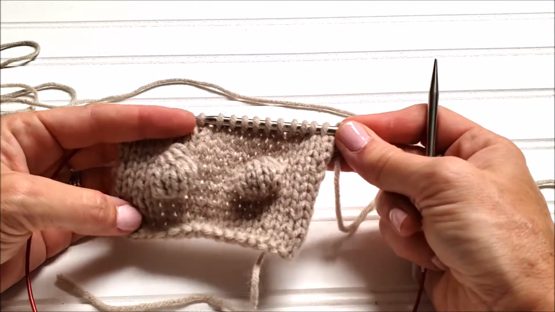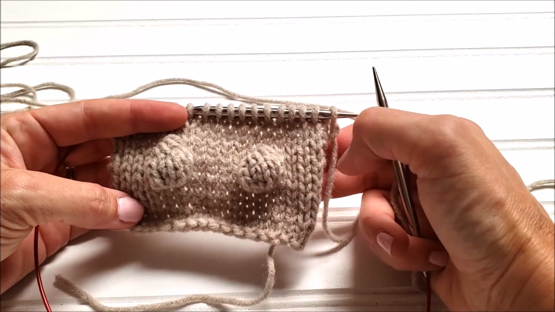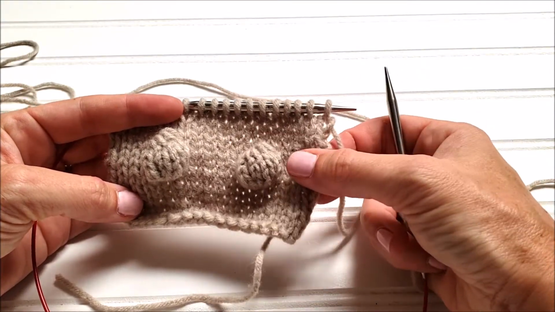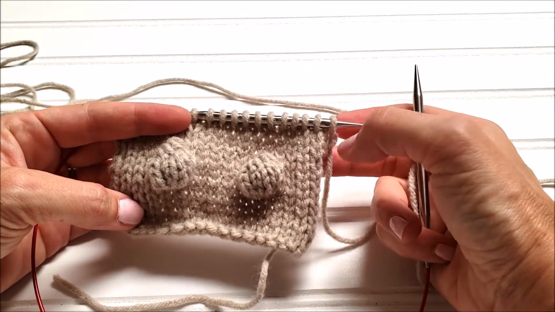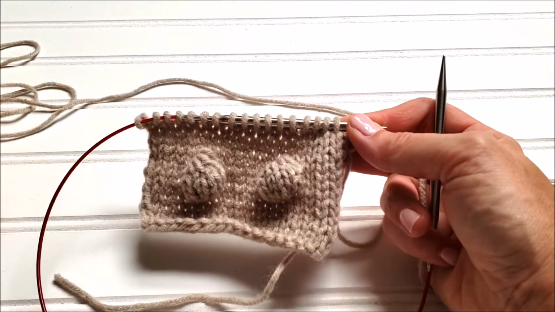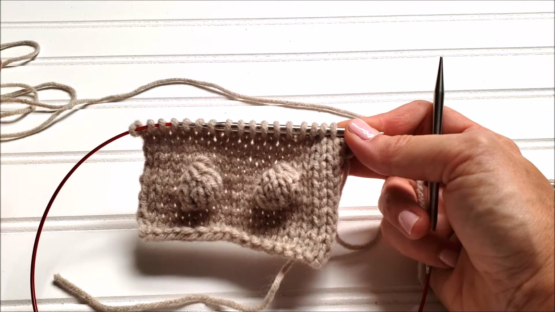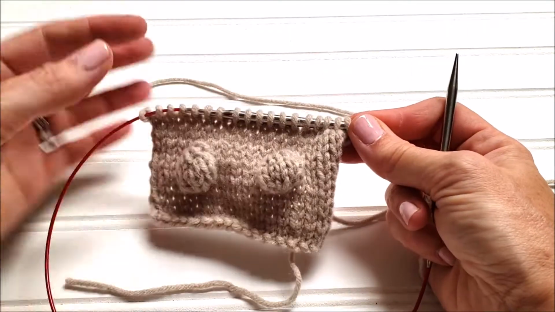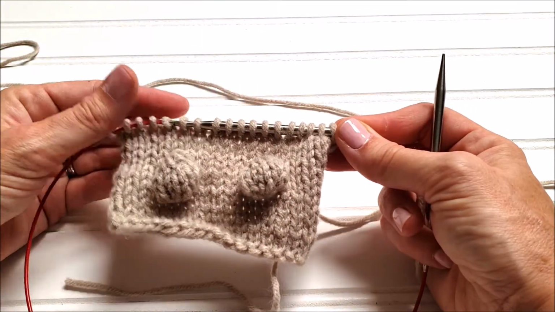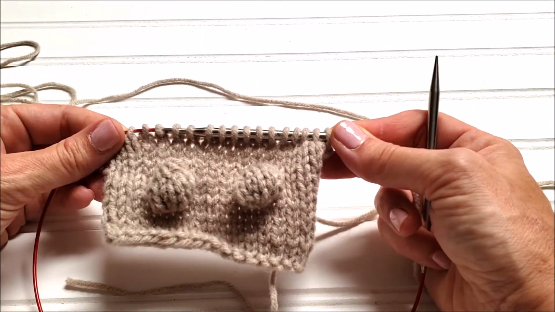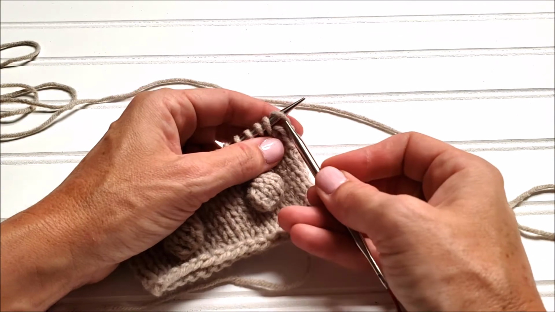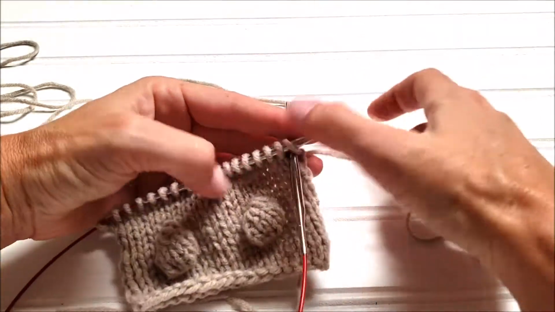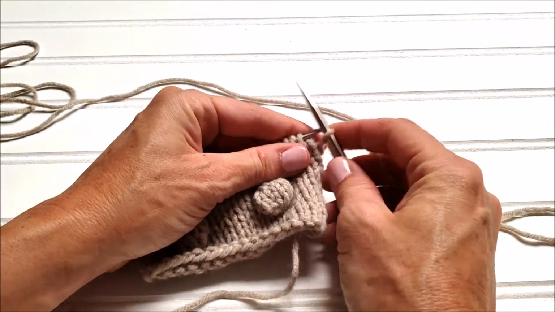When we're ready to make our bobble stitch, we want to work it on a knit row. And you can place these wherever you like within your pattern. However you want to design them, stagger them or whatever. You just want to write it down and keep track of where you're making them. But when you're ready to make your bobble stitch, you're going to do it like this. I'm going to knit in a few so I'm not right on the edge.